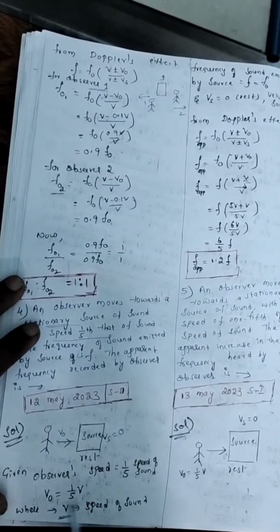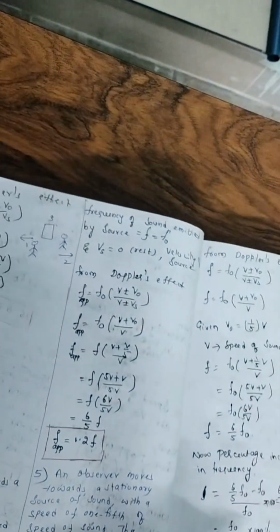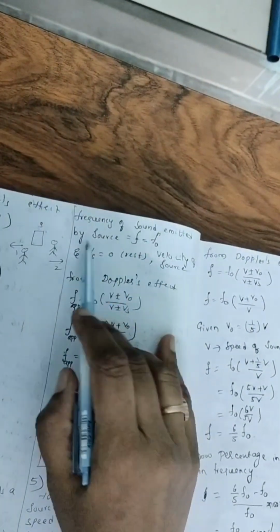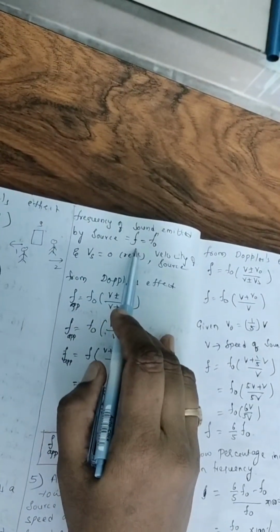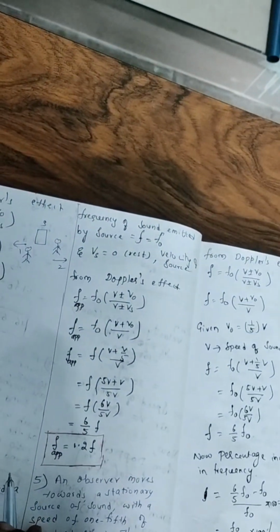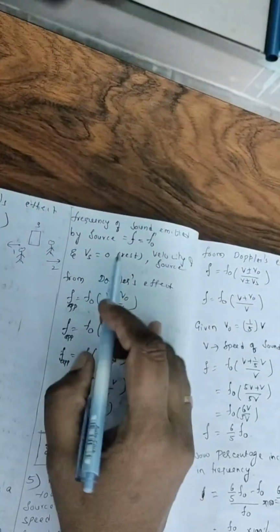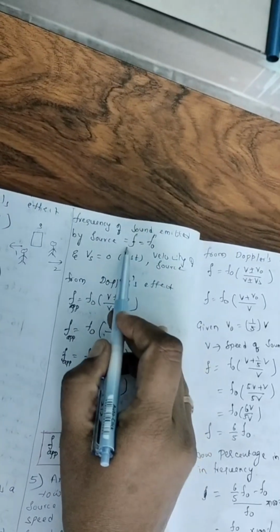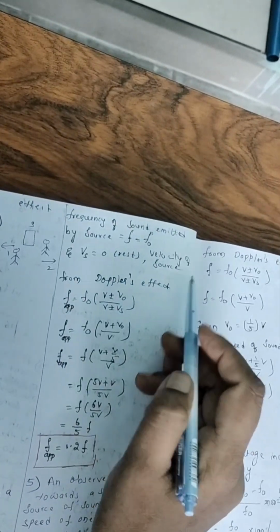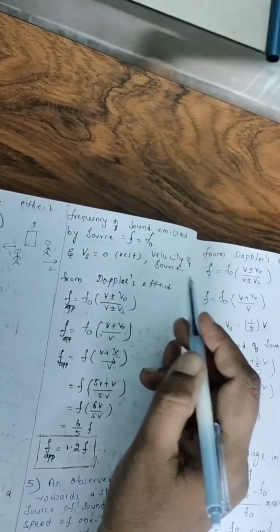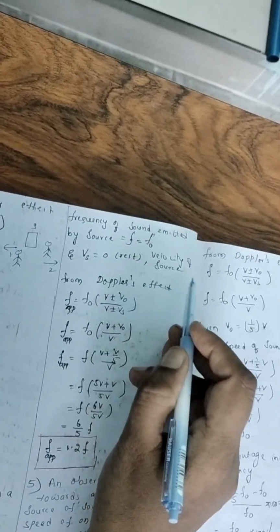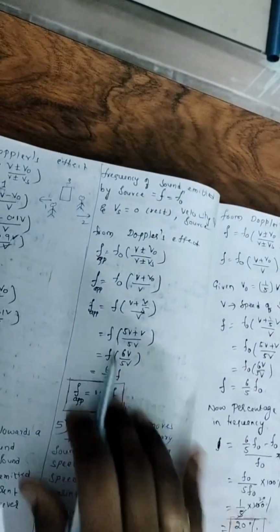Next, the frequency of sound emitted by source, he is saying to take as F. In the problem he gave F. Alright. Now Vs is 0, F naught is F. Velocity of source let us keep as 0. Velocity of sound V.